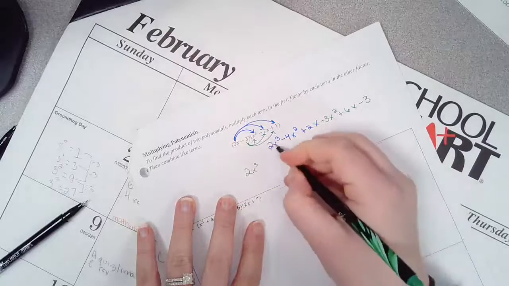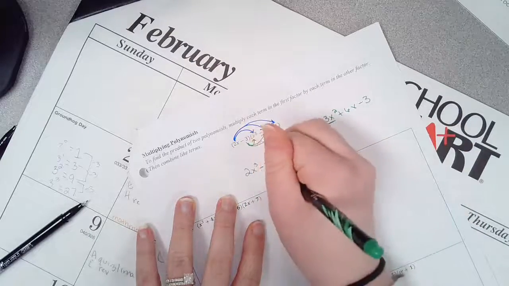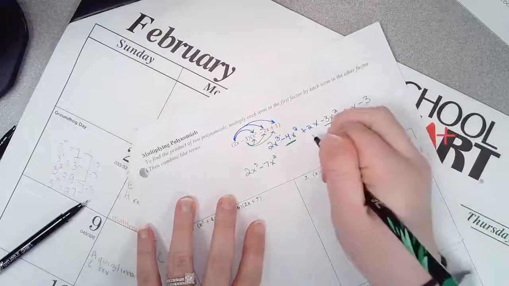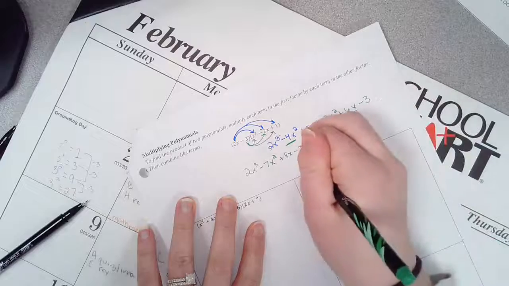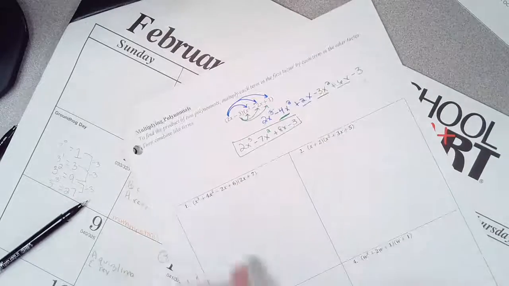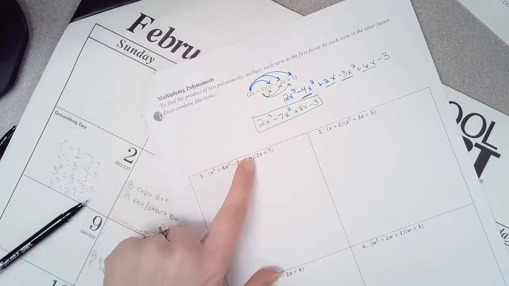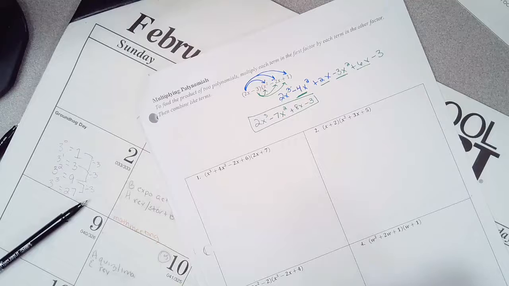Now sometimes they're going to put a polynomial in front that's bigger. It's the commutative property of multiplication. So like 4 times 3 is the same thing as 3 times 4. So I can actually switch them. I like switching them and putting the bigger polynomial first. It's just a little easier to read. And then from there, just multiply in.